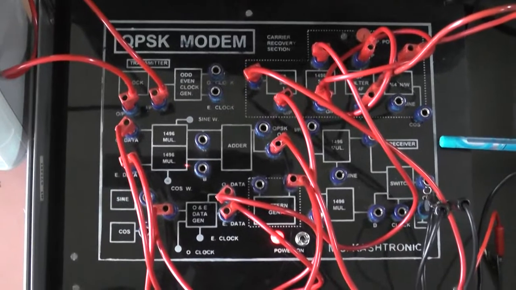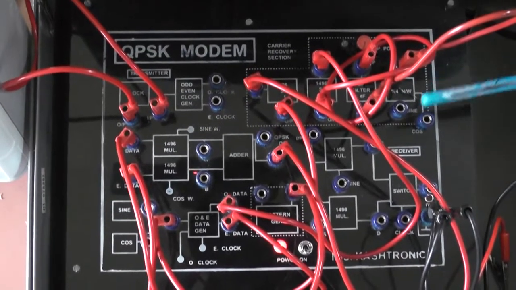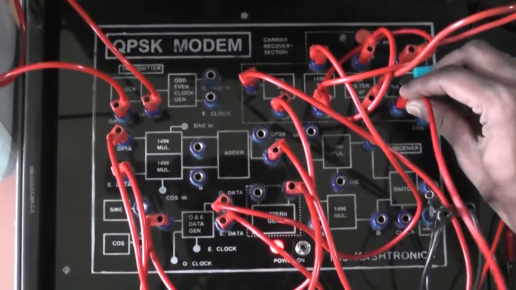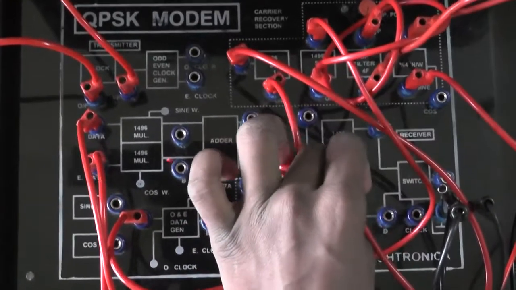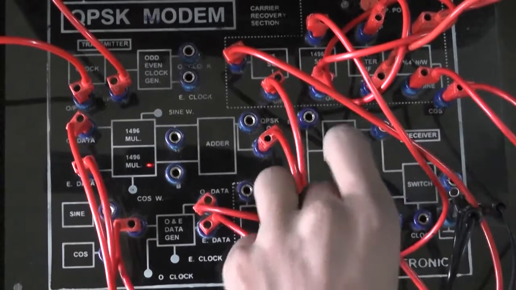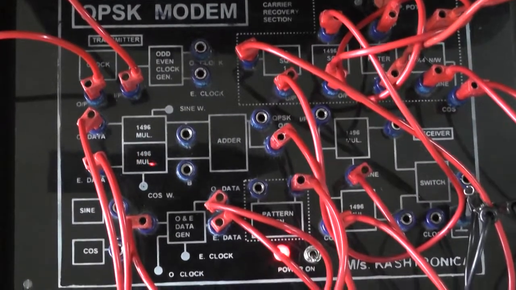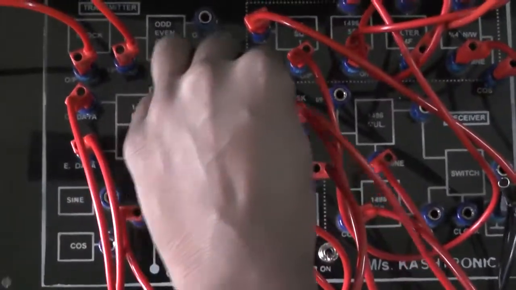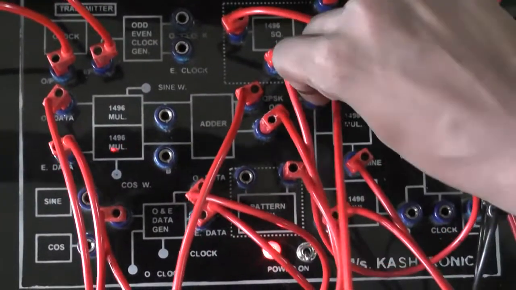Now we'll see the receiver section. Give the recovered sine to multiplier 1, the recovered cosine to multiplier 2, and give the QPSK output as the input to the receiver.